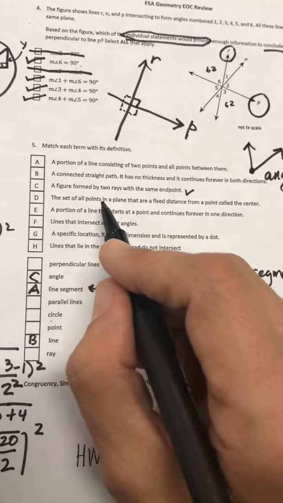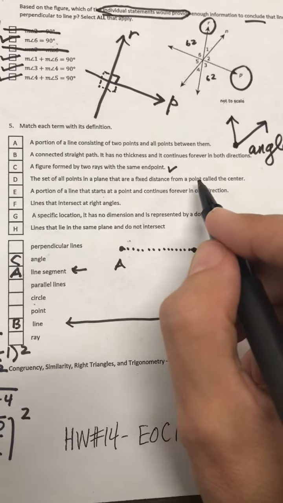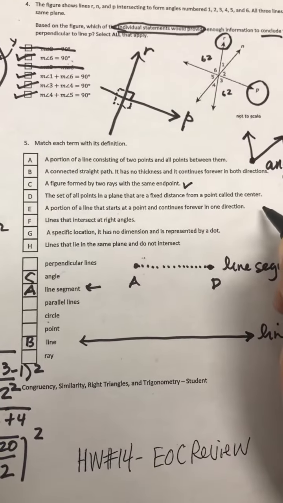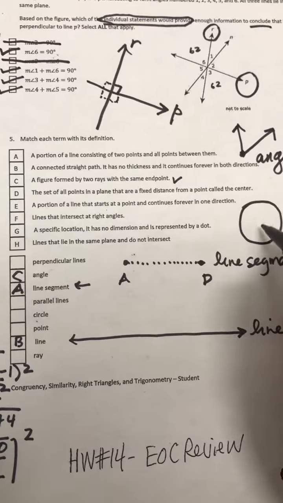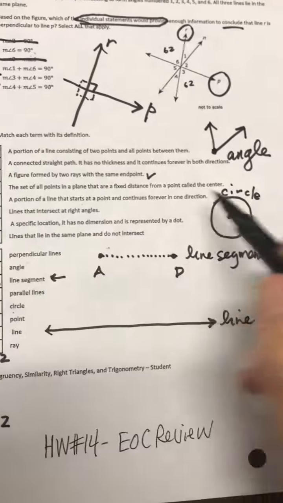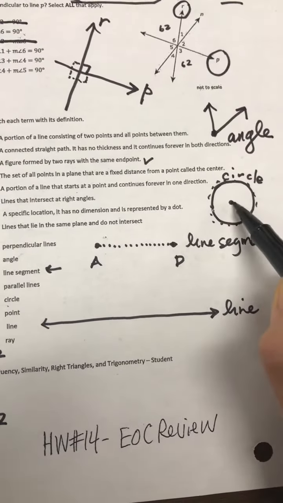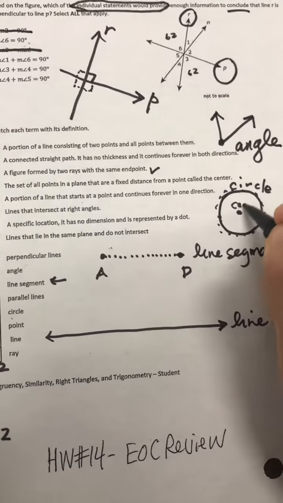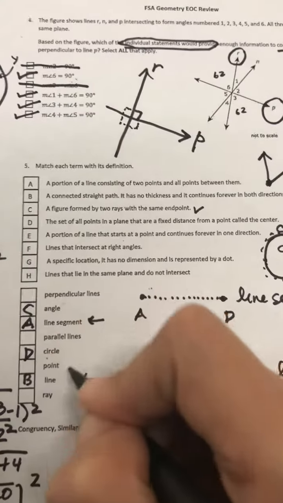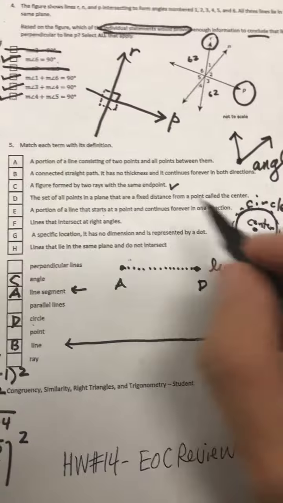D, the set of all points in a plane that are a fixed distance from a point called the center. That's our circle. Sounded like they were being sneaky, but the set of all points that are a fixed distance from one point called the center, that's definitely a circle. D. All the points that are the same distance from that center is a circle.